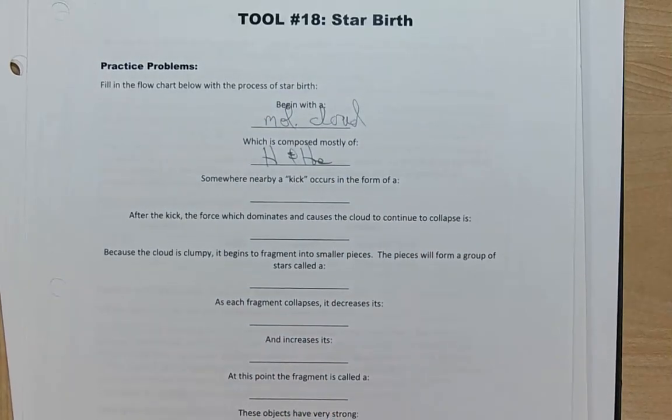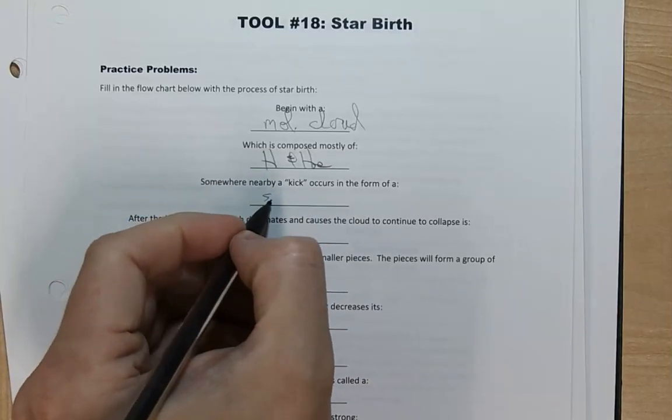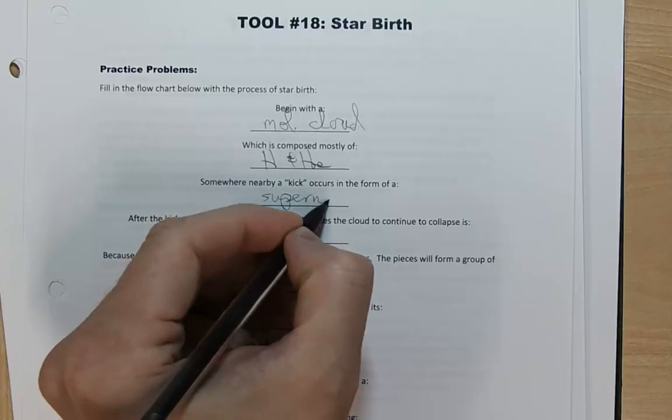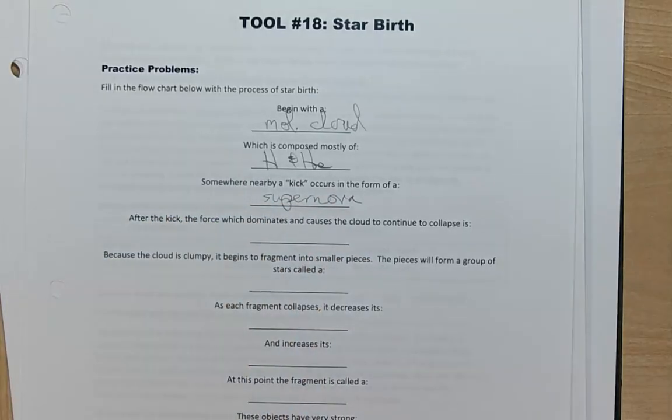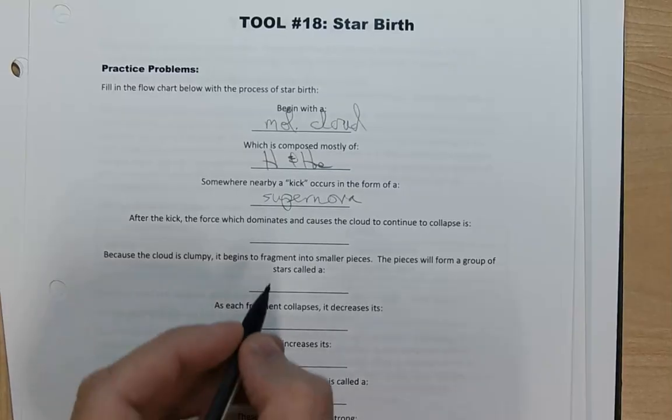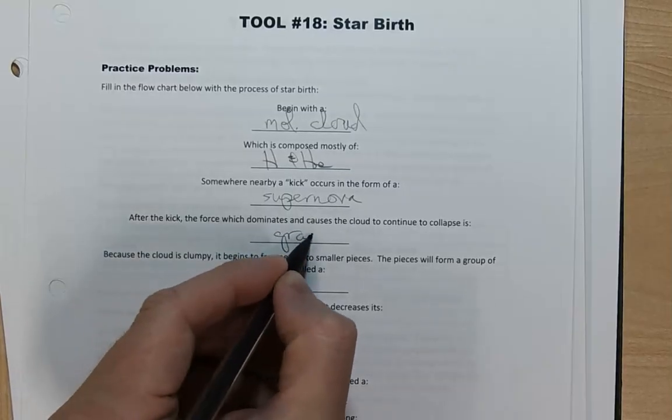What could give a kick to the gas to get it collapsing faster? Well, one thing that could do that is a supernova. Right? If a supernova explodes inside the nebula, or right next to the nebula, then that supernova explosion will shock the gas and trigger it to collapse faster. After the kick, the force that dominates and causes the gas to collapse is gravity. The gravity takes over.